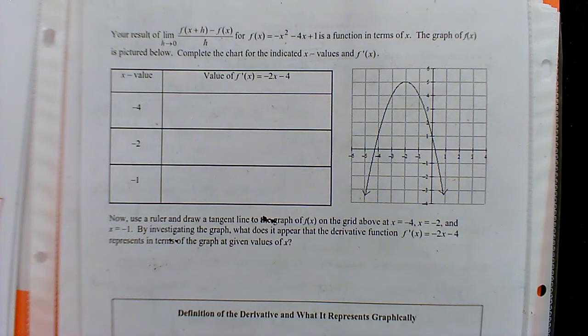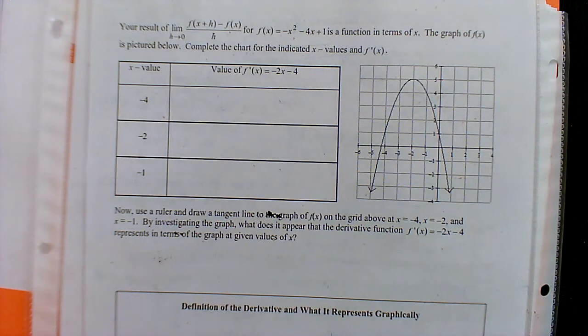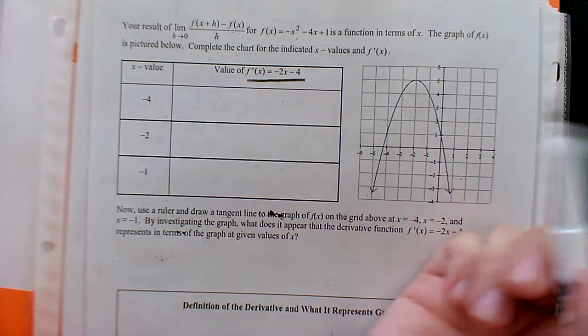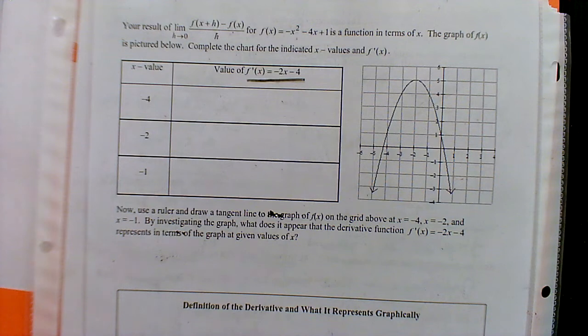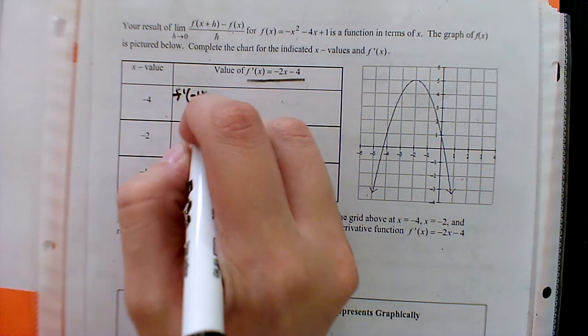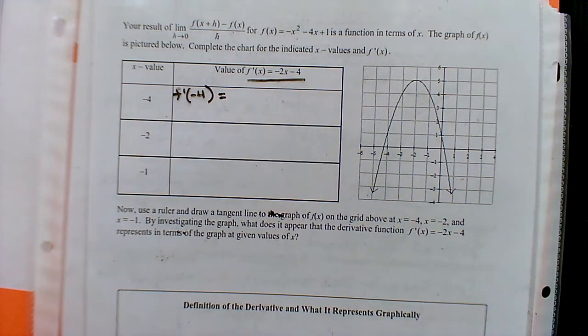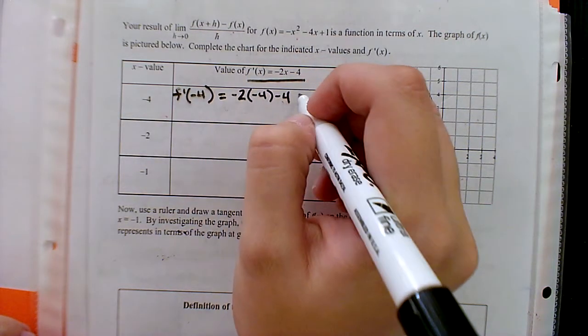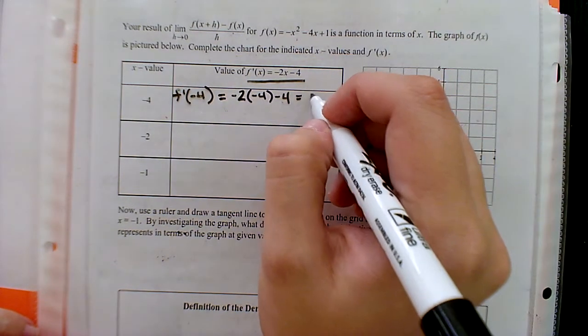Okay, so the result we had after we figured out that derivative limit was negative 2x minus 4. We're going to go ahead and calculate the derivative, aka slope values at these different locations. So let's say we wanted to figure out the slope of the graph at negative 4. We would simply have to plug in negative 4 into our derivative equation. And if we did that, let's see, 8 minus 4, we would get 4.